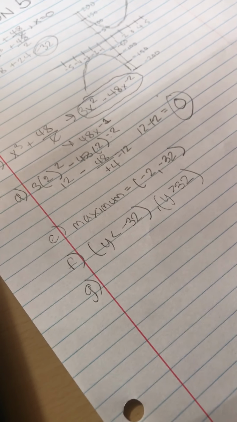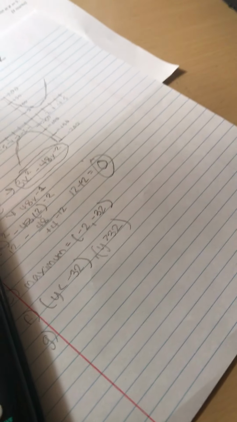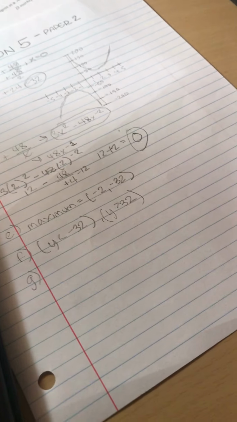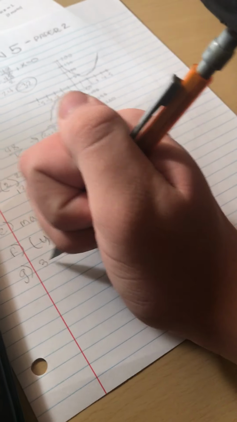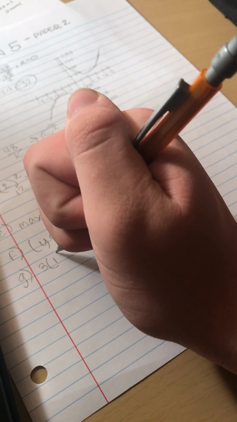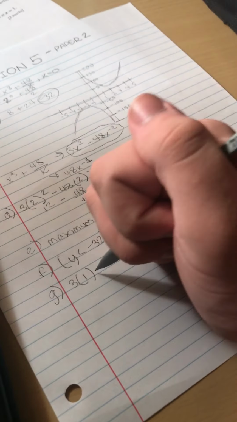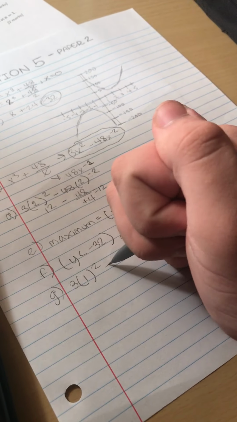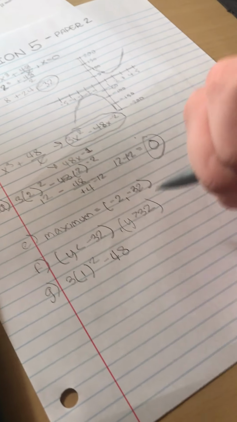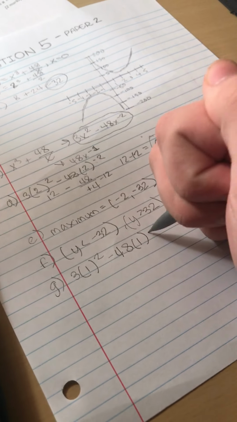So it's going to be 3 times 1, right? Because it's asking 1. 3 times 1 squared minus 48 times 1 to the -2.